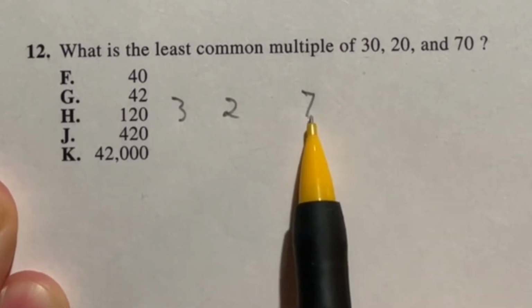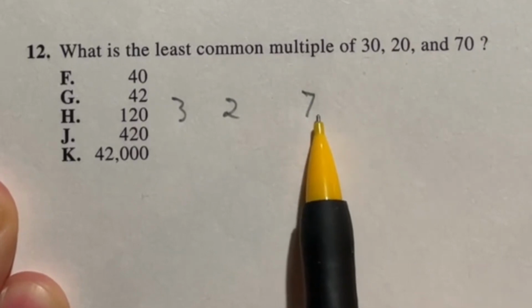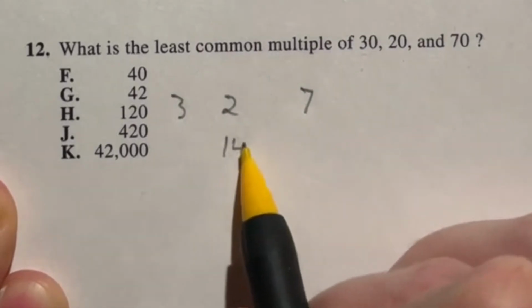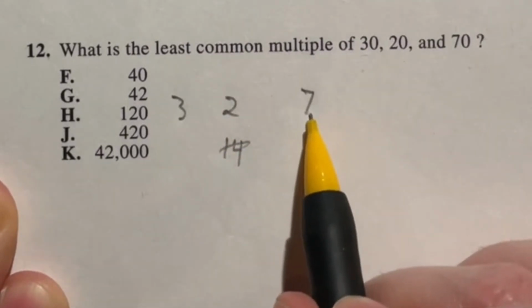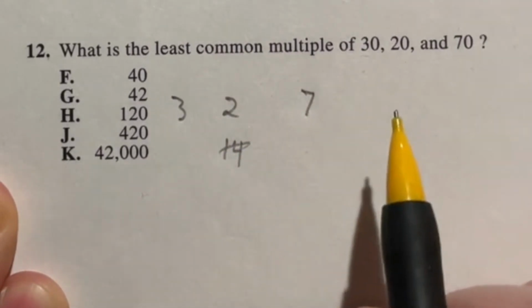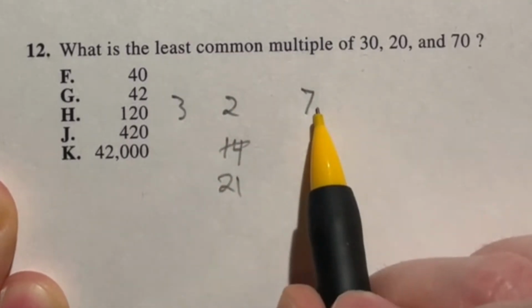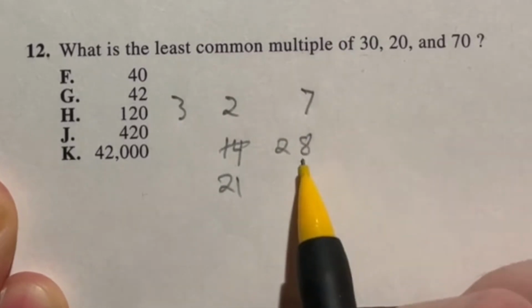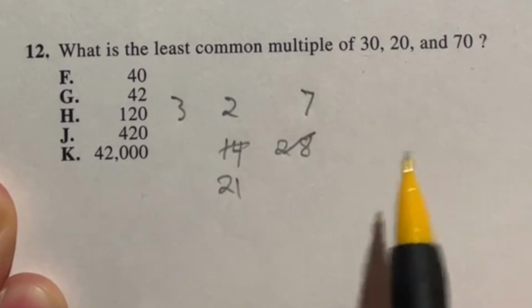Well, because 7's the biggest, we can just go ahead and start checking multiples of 7 to see what works here. So if I do 7 times 2, that's going to give me 14. And 14 is not divisible by 3, so that's out. 7 times the next one up, it's going to be 21, not divisible by 2. Then we got 28 after that. And 28 is not going to work either because that's not divisible by 3. And we keep going through this method.